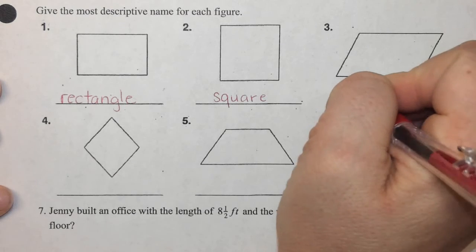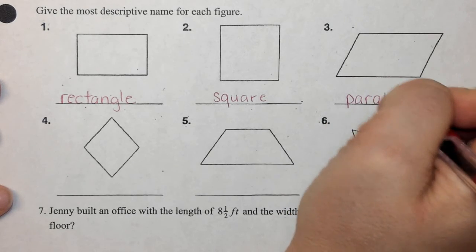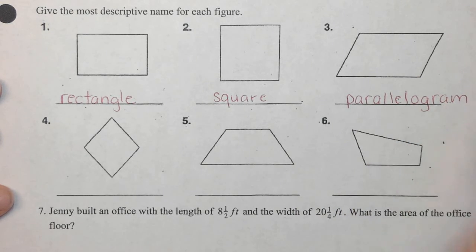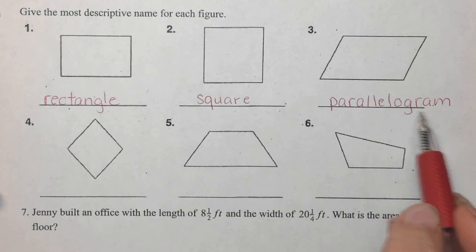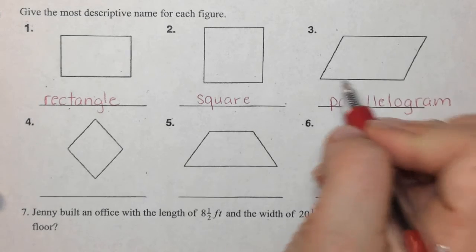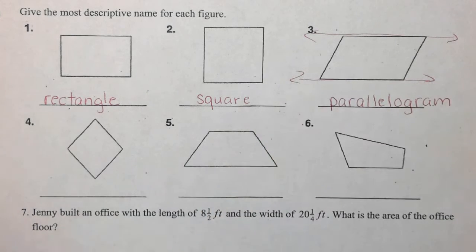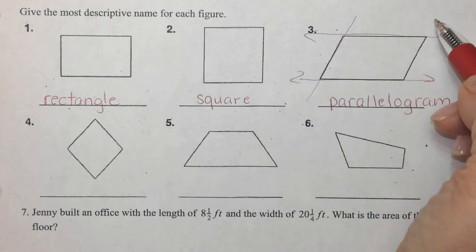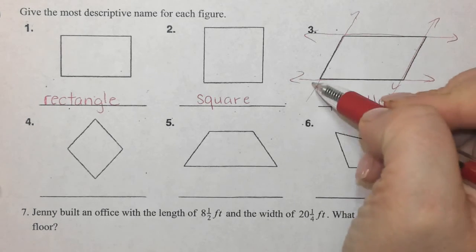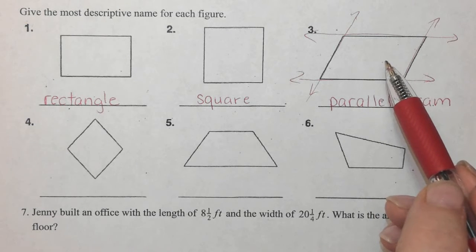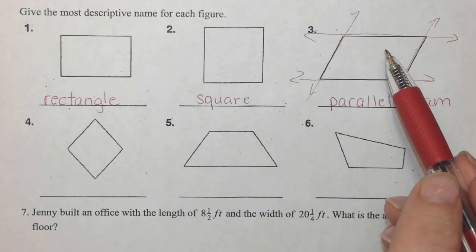Parallelogram. So I'm going to write parallel, and then we have O-gram. You spell it just like you say it. Parallelogram. All right, the reason this is a parallelogram, if I look at the top and the bottom, those lines that I just drew are going the same direction, aren't they? So those 2 lines are parallel. The 2 sides here are parallel. So a parallelogram is also a quadrilateral.